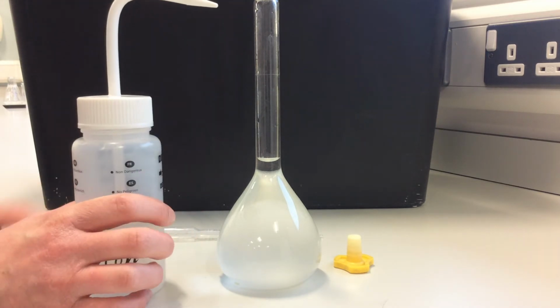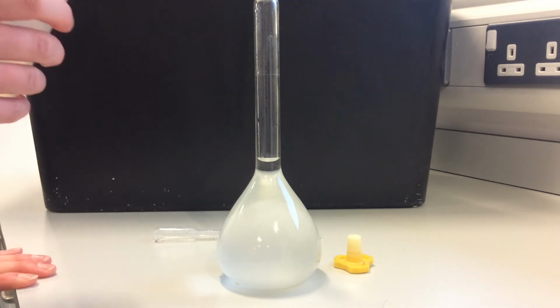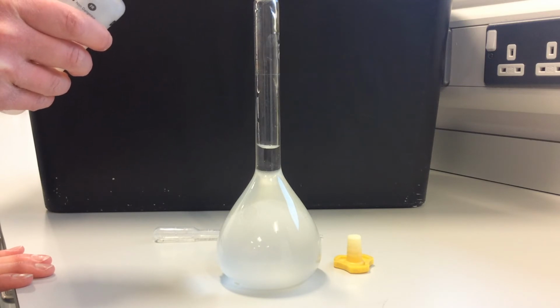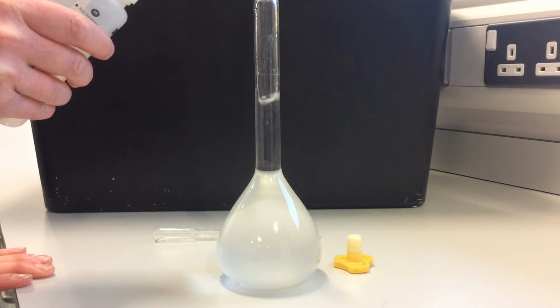But as I said, we need to be really careful at this point, because if we go over, then we need to start again. So I'm going to add a little bit more just straight from my bottle of deionized water, and then I'm going to start adding drop-wise. So you can see at this point it fills up quite quickly. So we want to be really, really careful. My nerves start getting to me at this point, because I think if we had to do this again, it would be quite a lot of work, but we would manage, I'm sure.